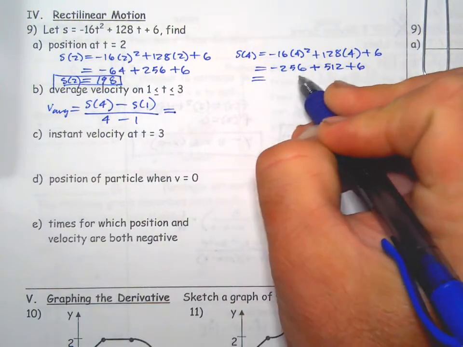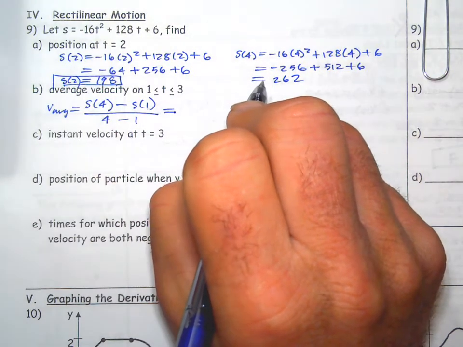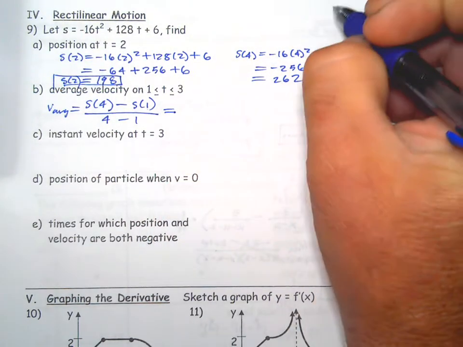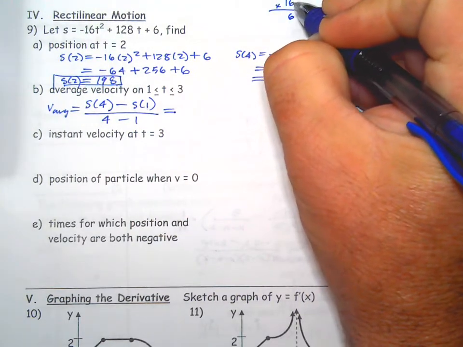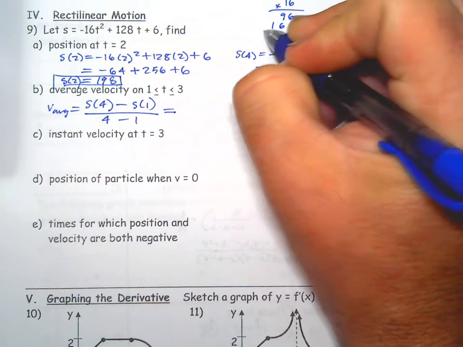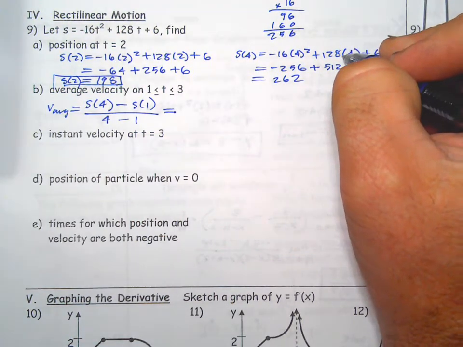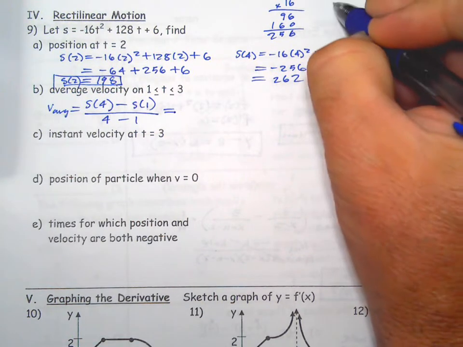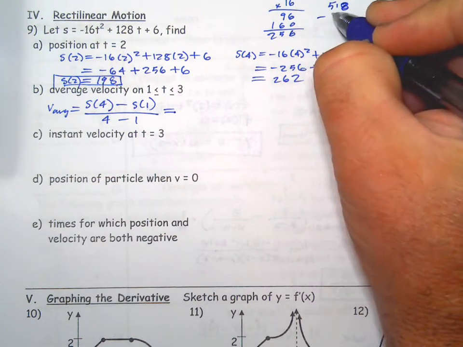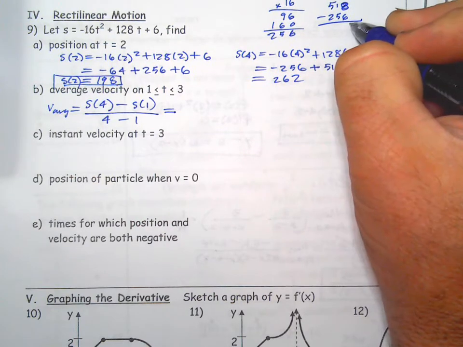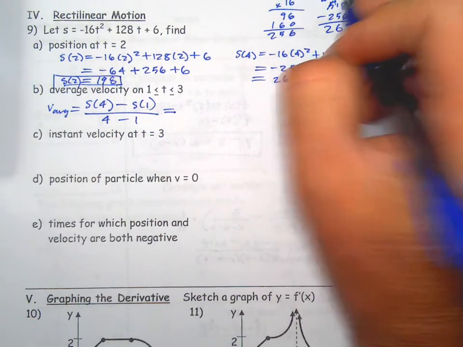So this will be 256 plus 6 is 262. No, something's wrong. 16 times 16 is 256, right? 256. That's going to be 256, 512, 512 plus 6 is 518 minus 256 is going to be 262. Okay, 262. That makes sense.